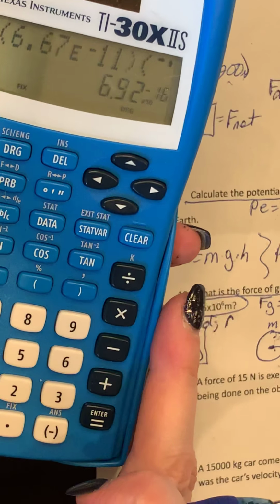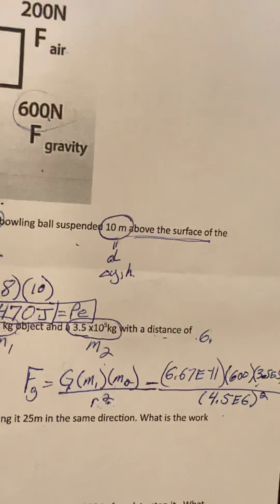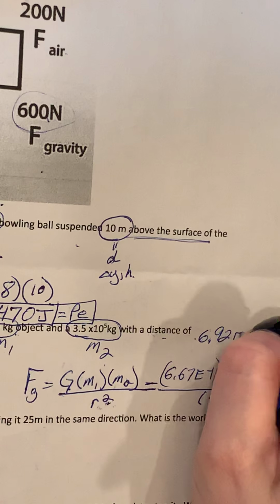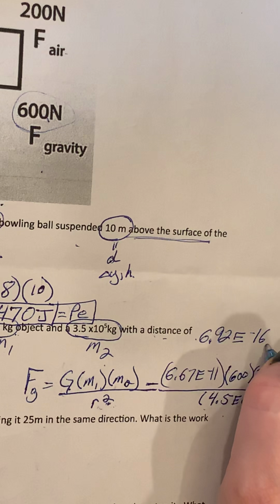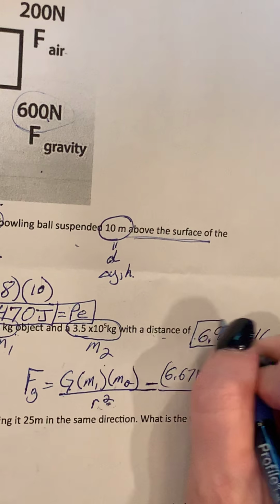So we're going to write that down. Let's put it up here. 6.92 E negative 16. Okay. And remember, this is the force of gravity. So if it's a force, that's going to be in newtons. You could have also written 6.92 times 10 to the negative 16 power. It would have been the same answer. Okay, so whichever way makes you feel more comfortable. Those are the two choices that you have. So you do you.